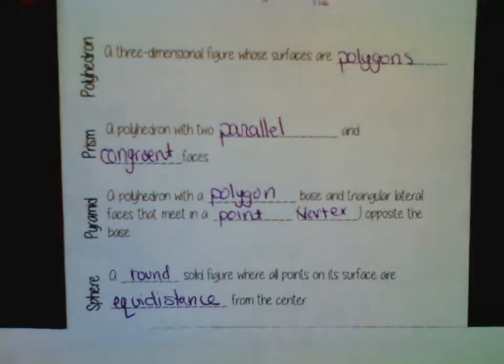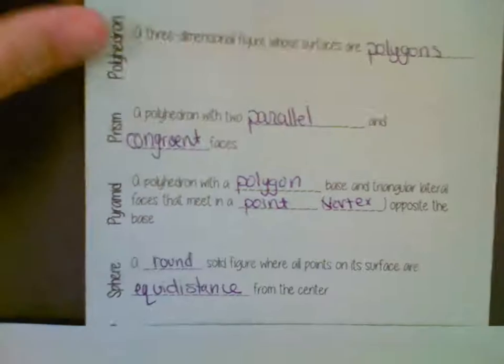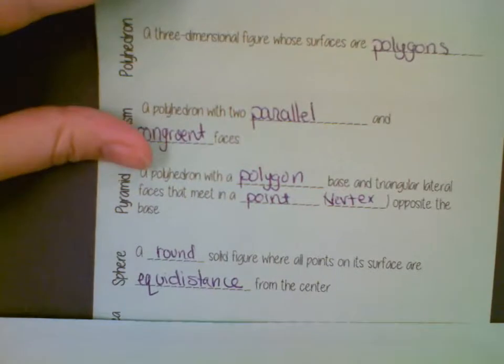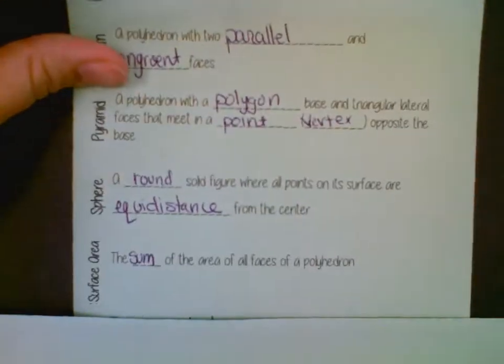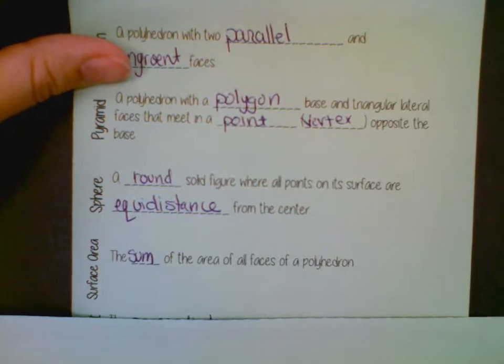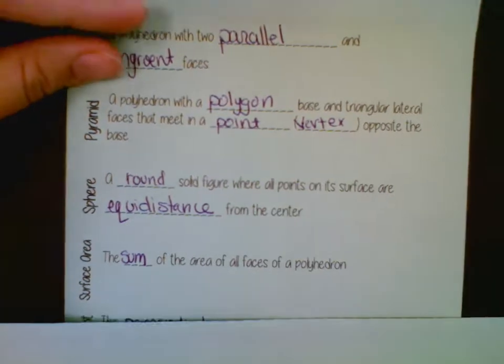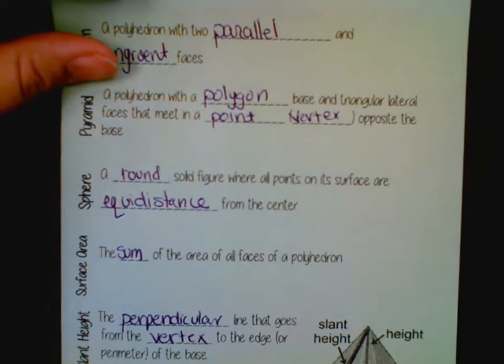And then a sphere is a round solid figure that has a radius. So all those points that are on the surface are equal distance from the center, just like a circle is equal distance from the center. Like I said, this lesson is based on surface area, and the surface area is the sum of all the faces or all the sides of the polyhedron.